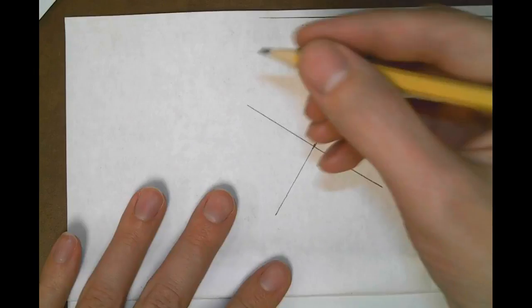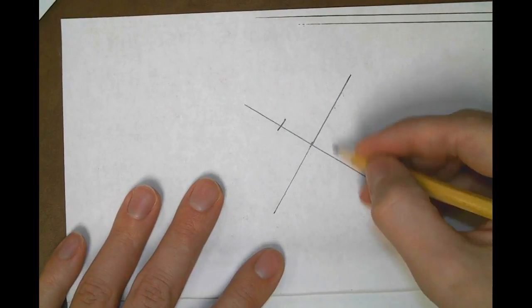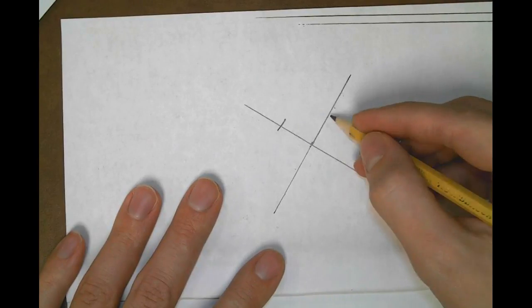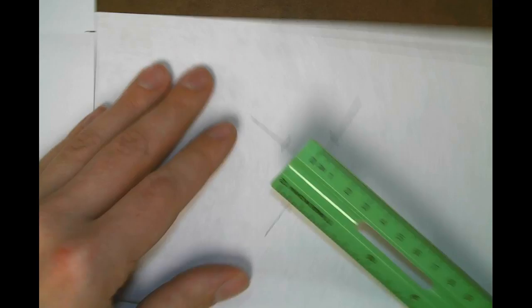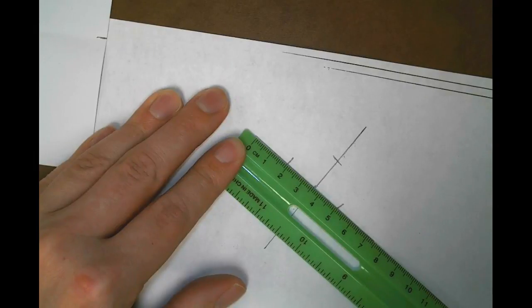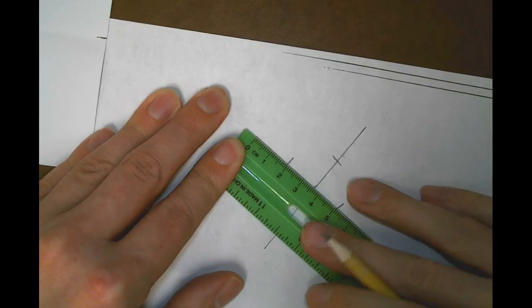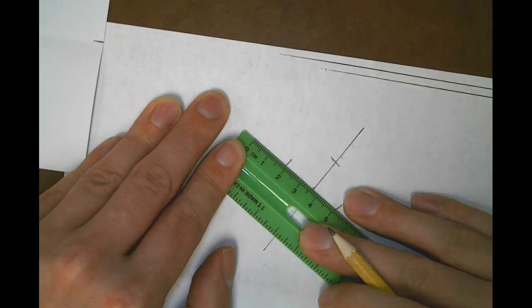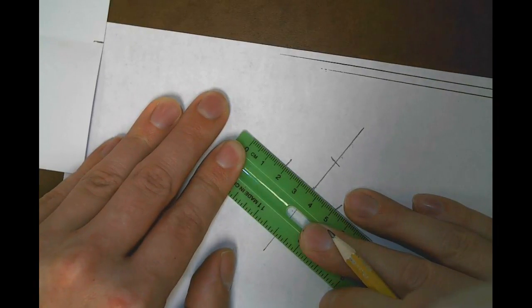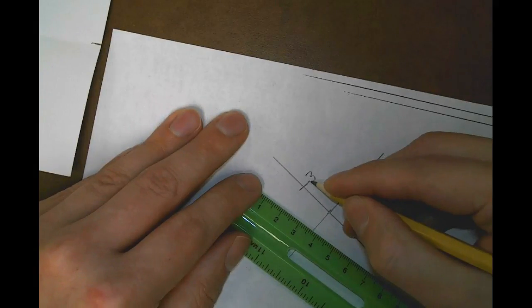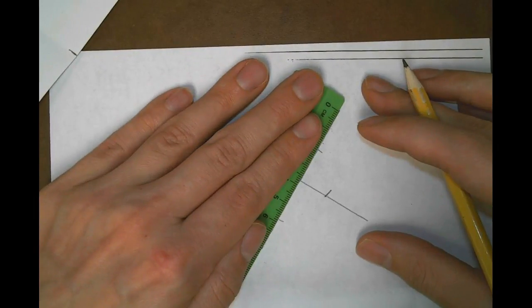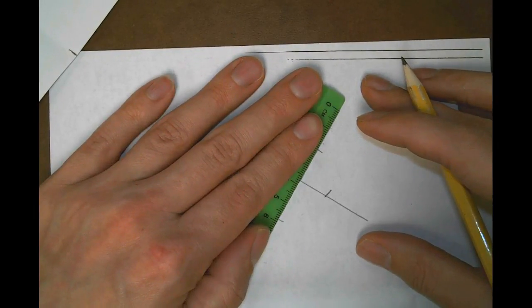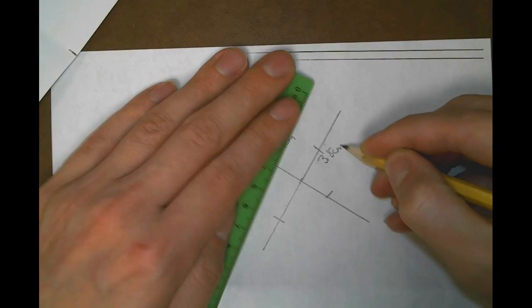Okay. So, in a perfect world, this will be congruent to this one, or this one. All of them. Good catch. That's a trick question. Now we need to make sure they're actually congruent by measuring them all. Measure yours. I got 3.8. See if this is 3.8. Okay. This is 3.8. Ooh, looking good.